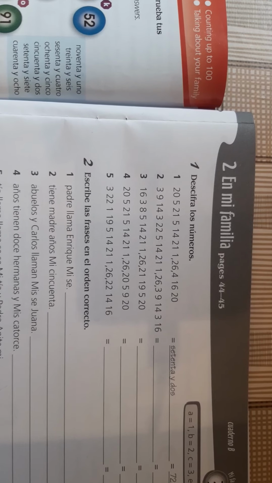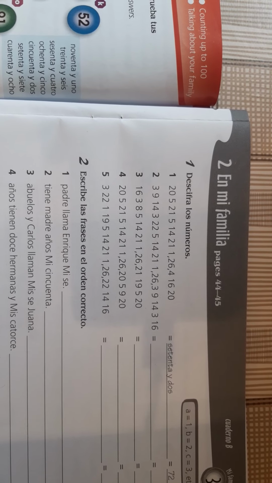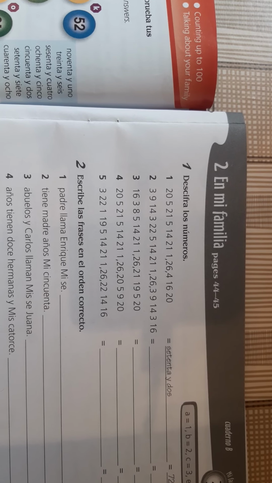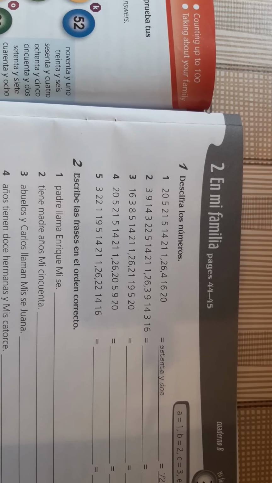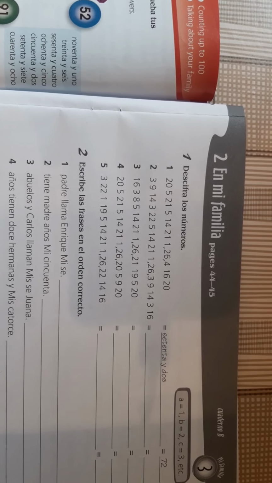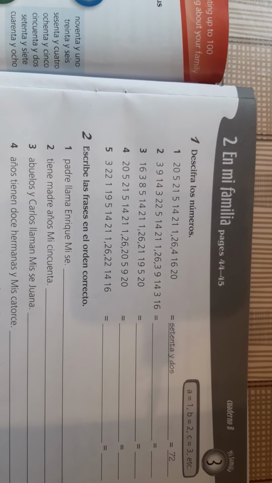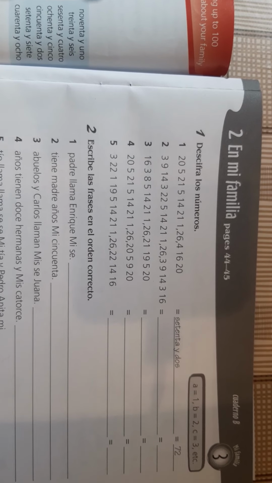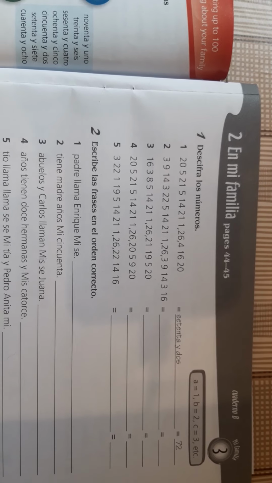Entonces, 5 is E, because we know that that's E. And what is the digit then? That's right, C-I-N-C-O. Entonces, 55. Pause the video now and try and work out the codes then, girls, for 3, 4, and 5. Write them down. Pause now.